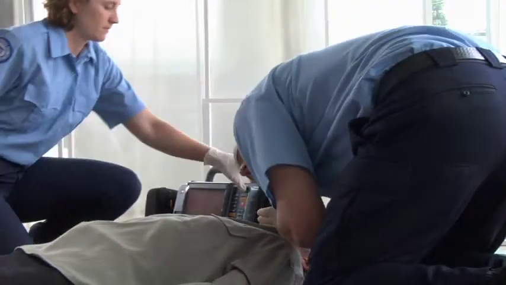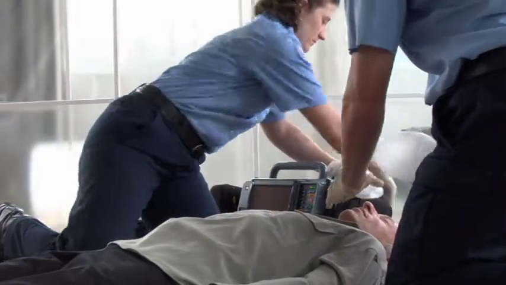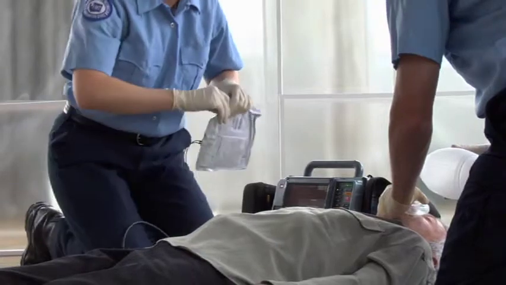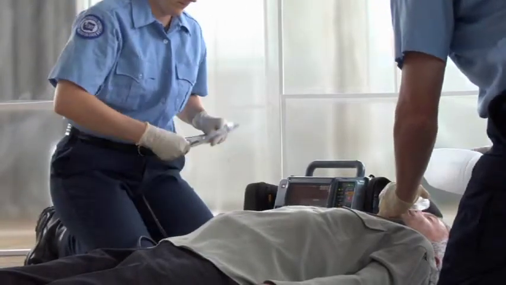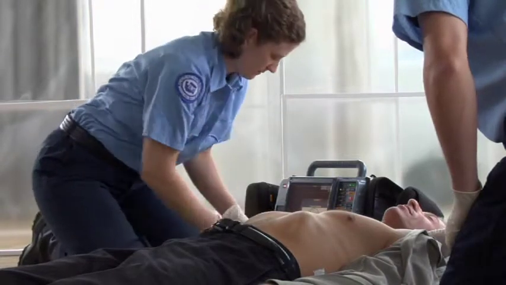So, let's begin. You have an unresponsive patient. Verify the patient is not breathing normally and has no pulse or other signs of circulation. Turn on the defibrillator. If you can, get the patient onto a hard surface and away from any standing water. Bare the chest. Prep the skin if necessary, as we described in the ECG monitoring section.